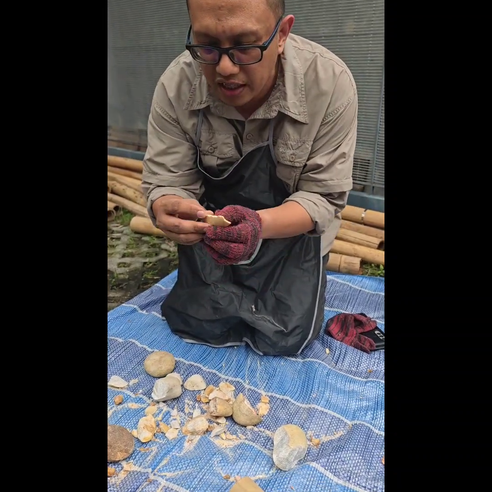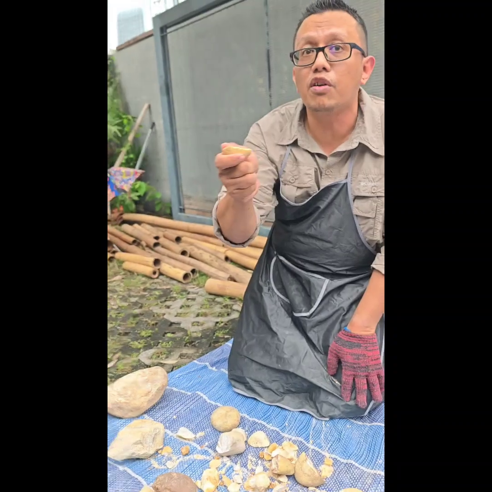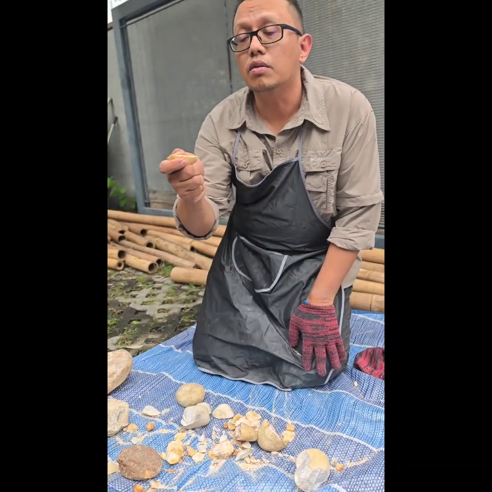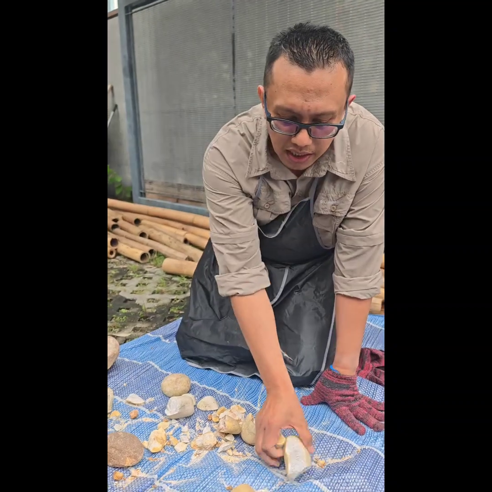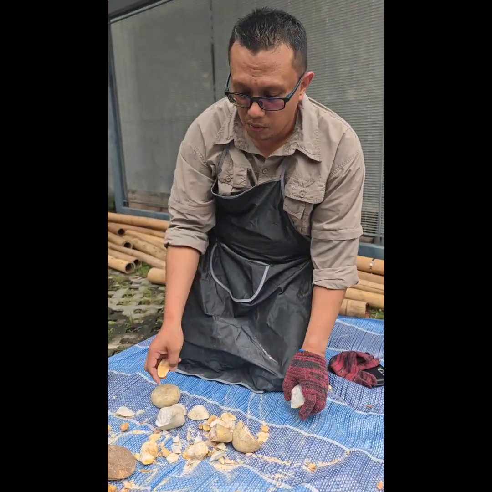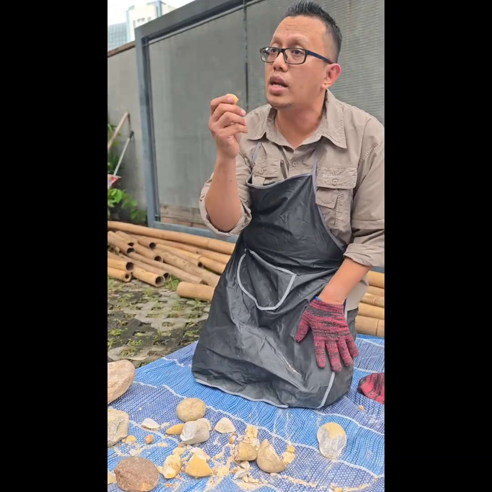Then you have a much finer and much sharper edge. And you can still use this for finer works, you know, just to cut chicken skin or something like that. You don't need big ones, so you use smaller ones. Sometimes they reuse it and make it as flake tools, because the small ones are flake tools.